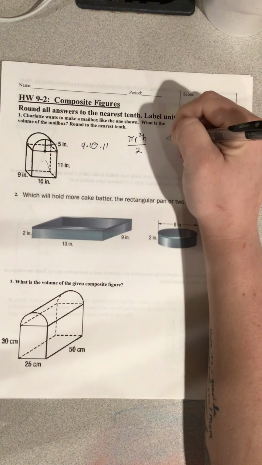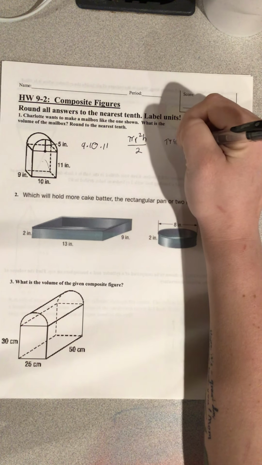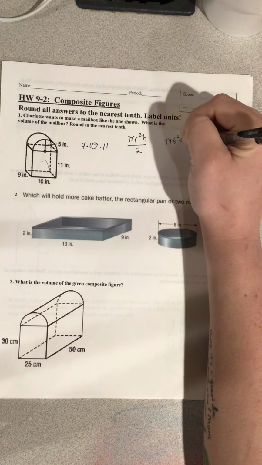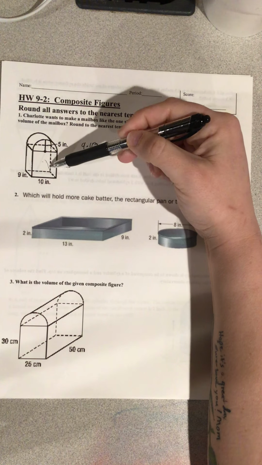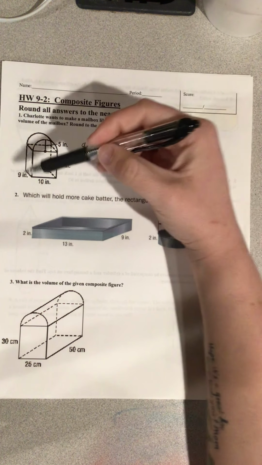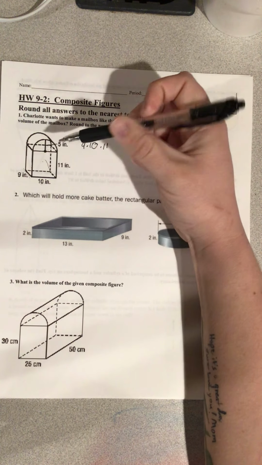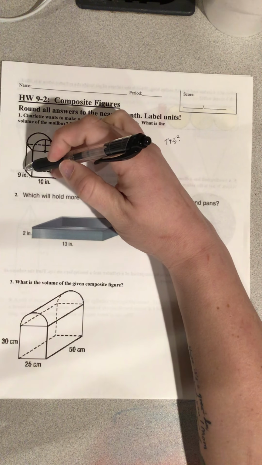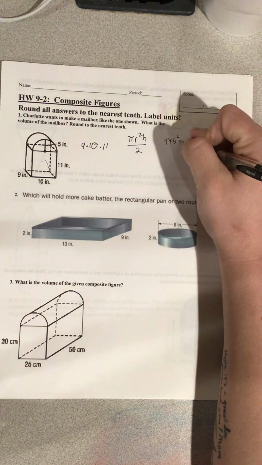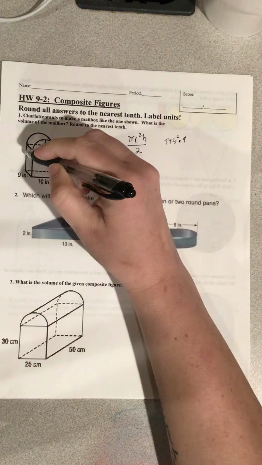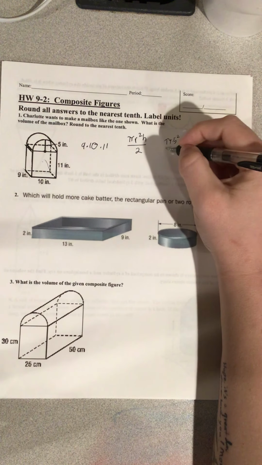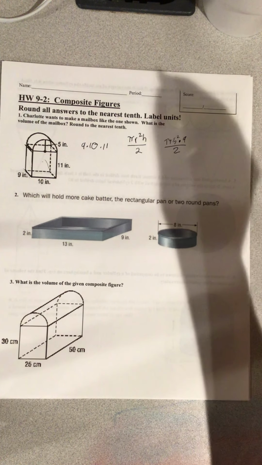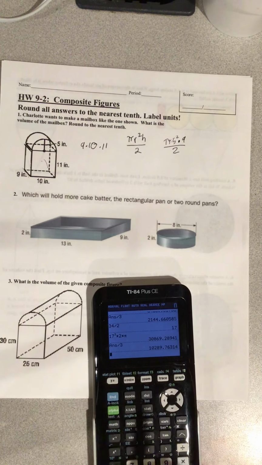So I know that I have pi times 5 squared times, and our height is actually, where is our height? Our height is right here. So our height is this guy, is 9, because he matches right here. Okay, and we're dividing that by 2. So let's do the math for the first part.